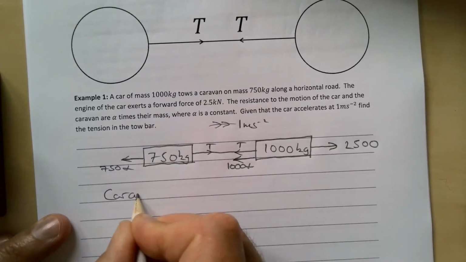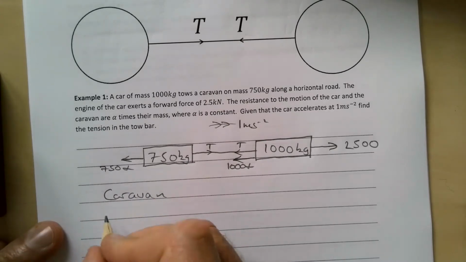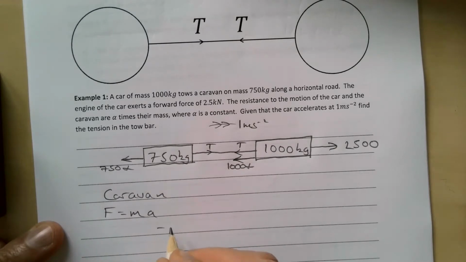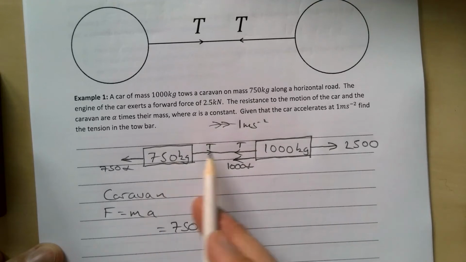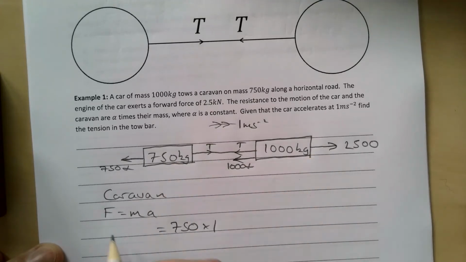So first of all, looking at the caravan, I'm going to be using F equals ma. Right hand side, the mass is 750 times 1. The left hand side, what forces are acting on this? What's making it accelerate that way? The only thing bringing it forward is the T, that's what's towing it. So that's T, and then take away 750 alpha.